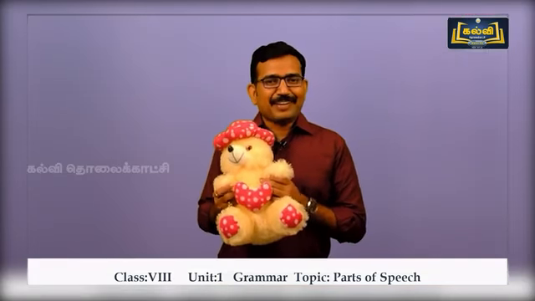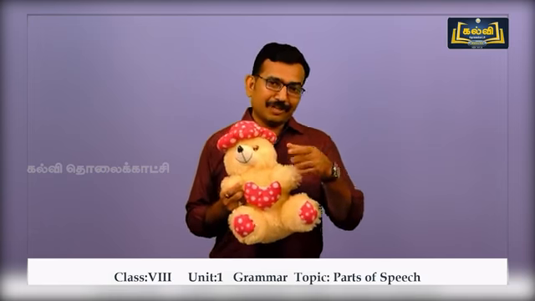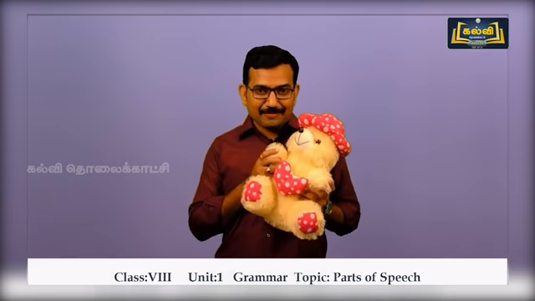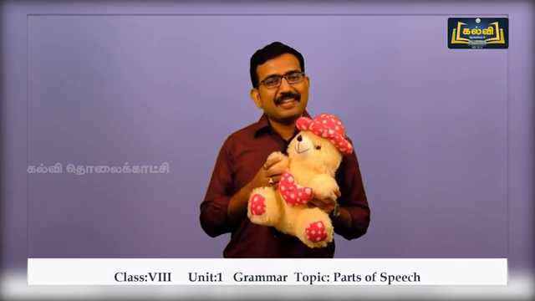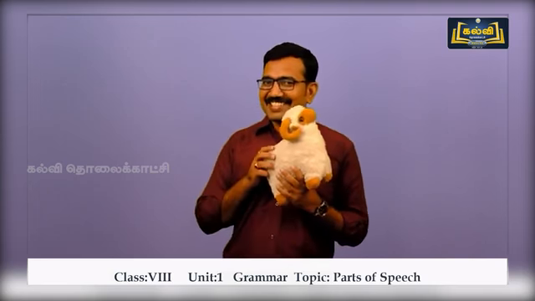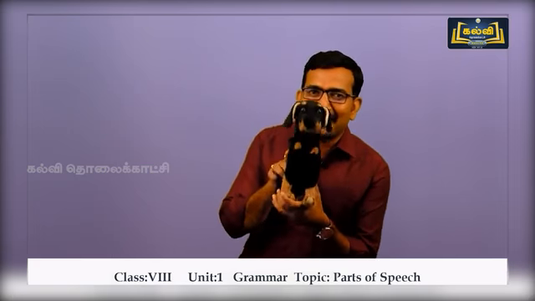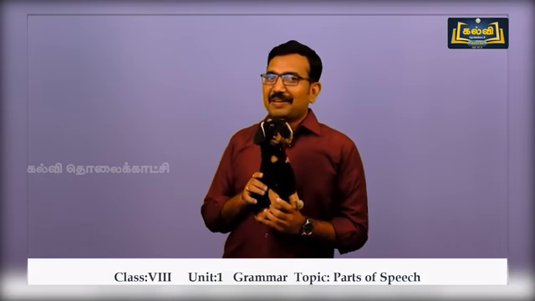Hey, I love toys. I think that you also love toys. I'm going to show you some toys and you're going to name those. Look at this toy. Do you like this? Yes, of course. What is the name of this? We generally call this a teddy bear. Look at this. So this looks nice also. What is this? This is a sheep. Bow, bow, bow. It's coming to you. What is this? Yes, this is a dog.